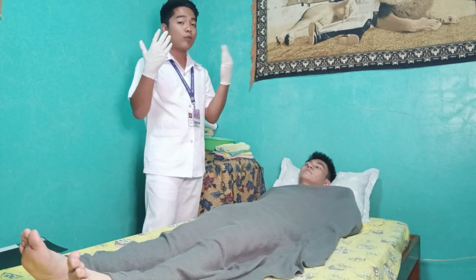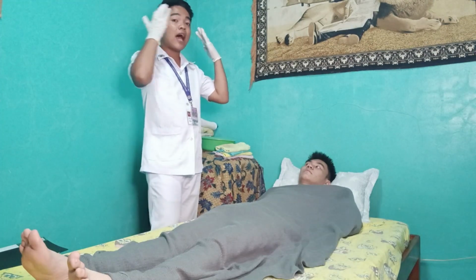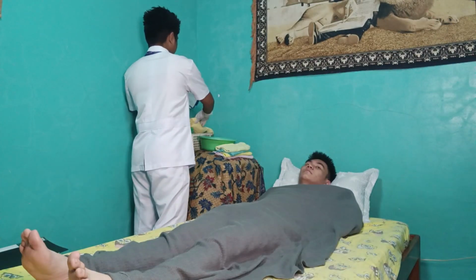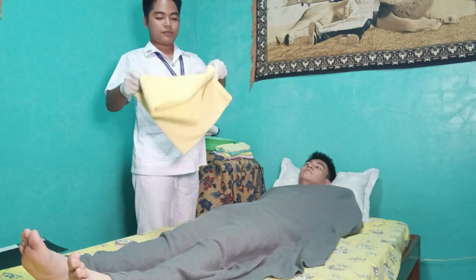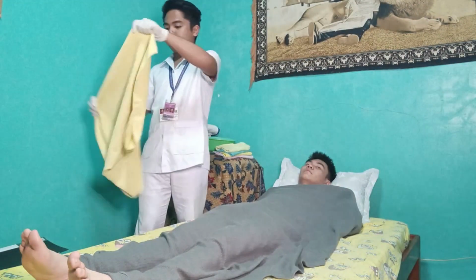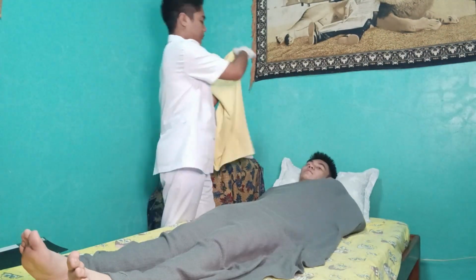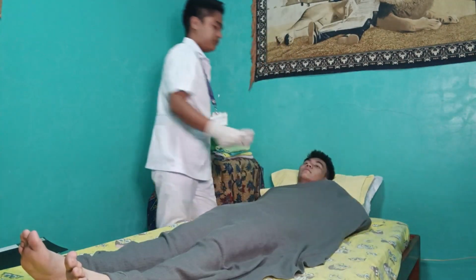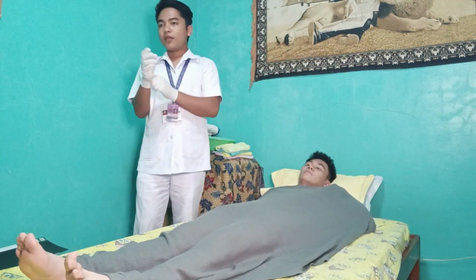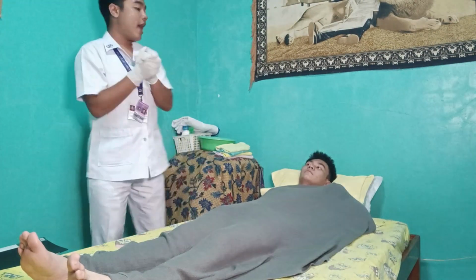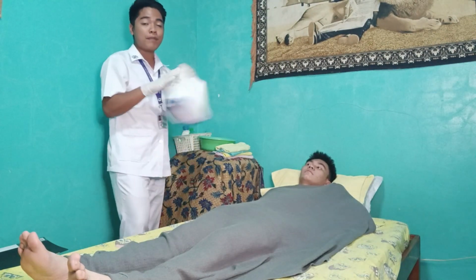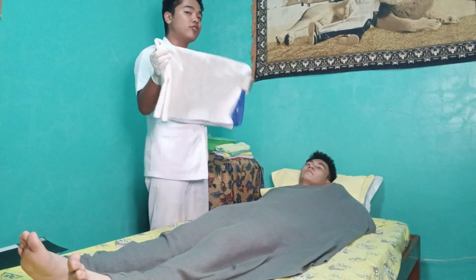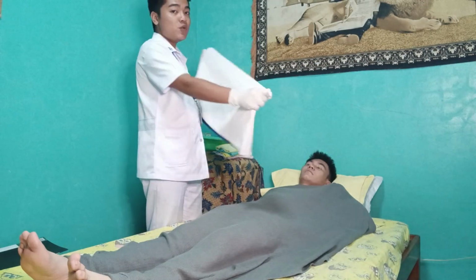But before that, I will put some blanket in his neck area. And now, I will put some blanket on my patient's chest so that when I wash his face, I can just pat dry his face using this towel.